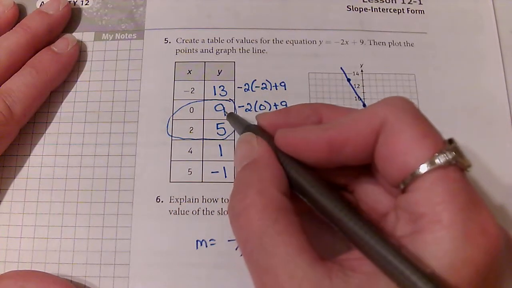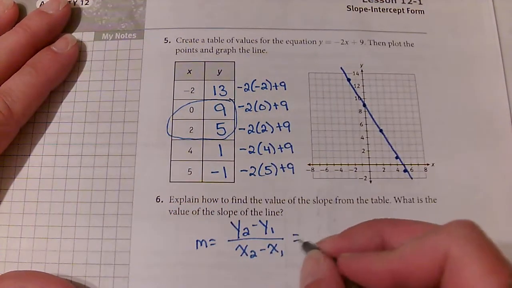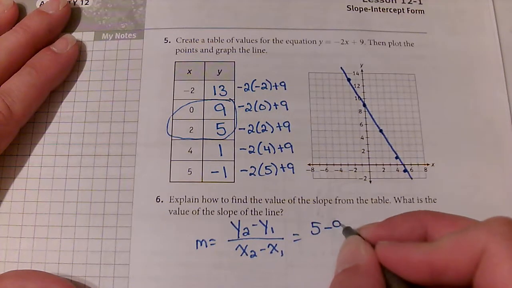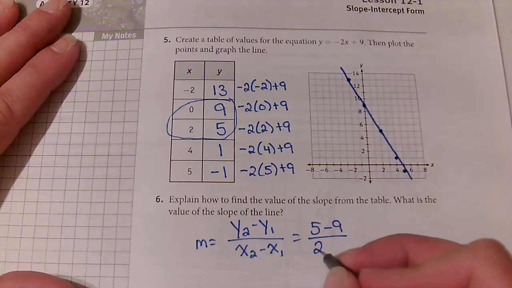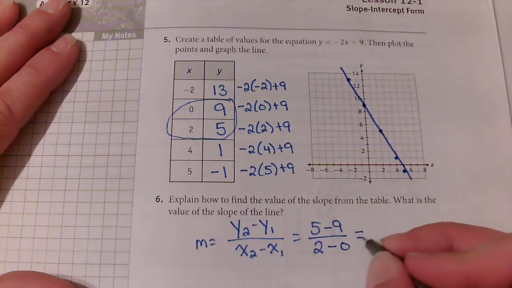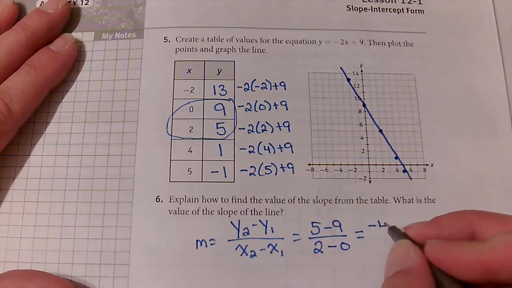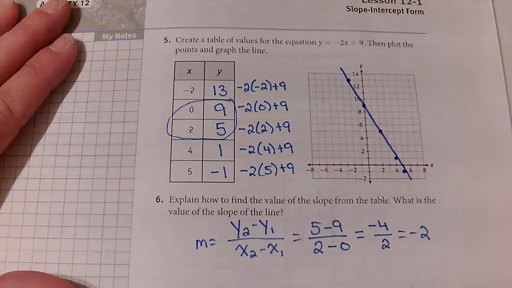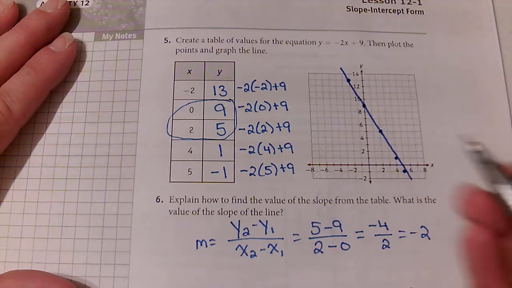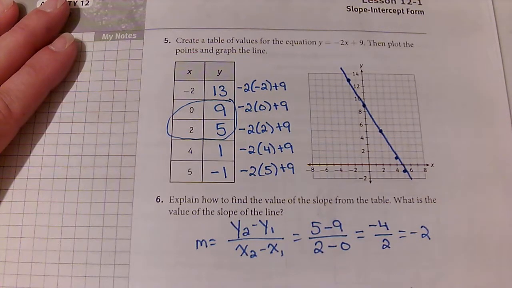So y2 minus y1 would be 5 minus 9. x2 minus x1 would be 2 minus 0. We would get negative 4 over 2, which is negative 2. Does that match up with the equation? It does.